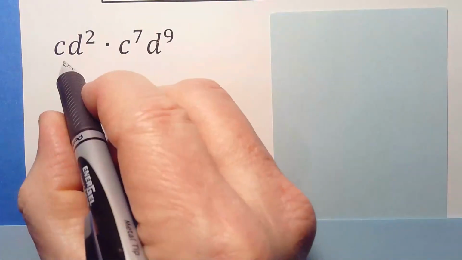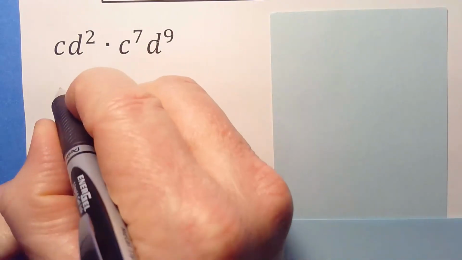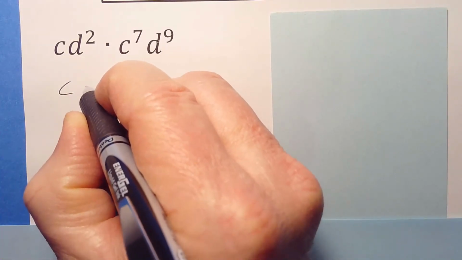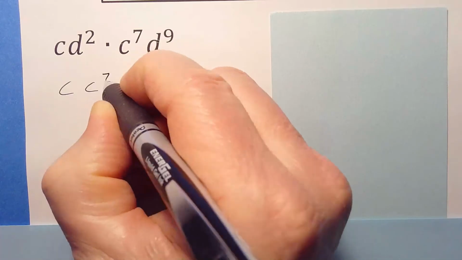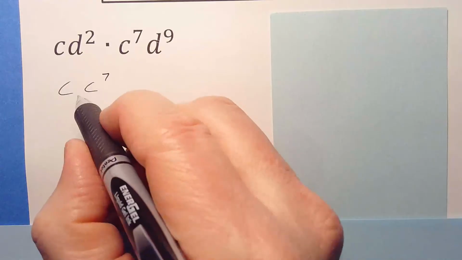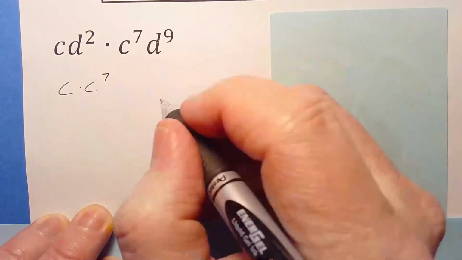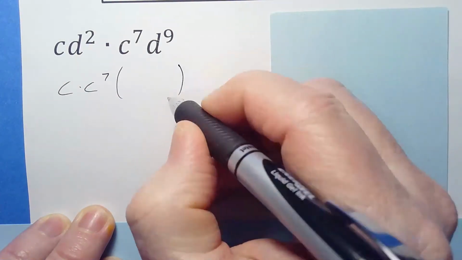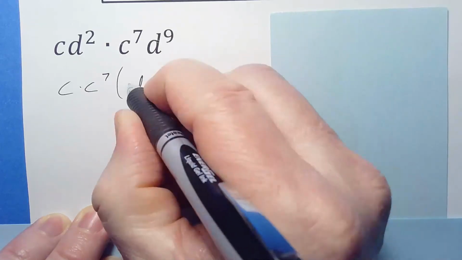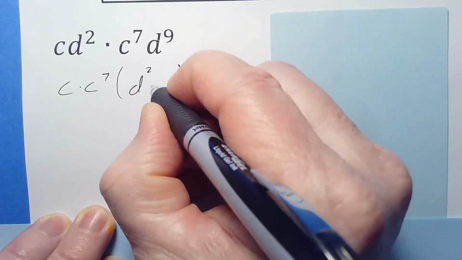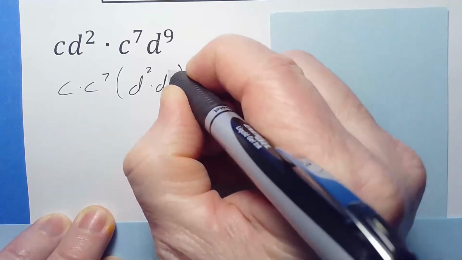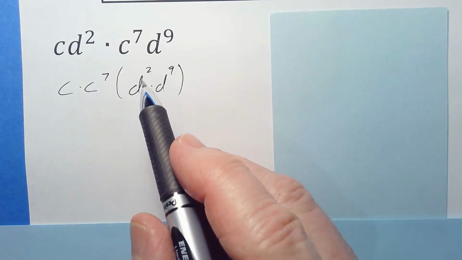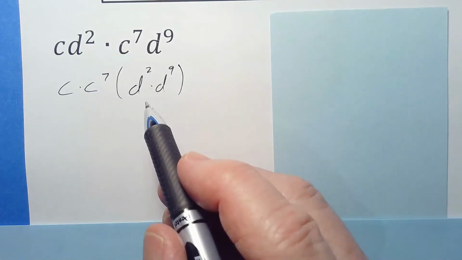So here we go. I'm going to put the C's together. So I've got C and I've got C to the 7th, right? C times C to the 7th. Now I'll just throw a dot there just to make the separation obvious. Now just to make it super obvious, I'm going to put the D's together. I'm going to put parentheses around there just so we don't get confused, right? D squared times D to the 9th. All right, and again, the dot there is kind of optional. I'm just doing that to emphasize the separation.